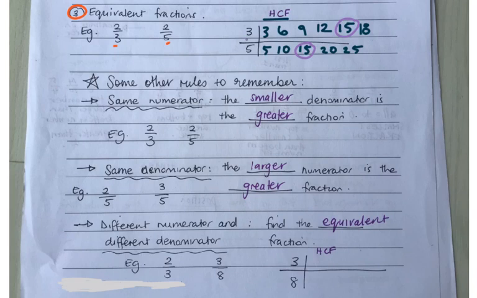So to get from 3 to 15, I've got to multiply by 5. And to get from 5 to 15, I've got to multiply by 3. So now what we're going to do is apply that to each of these fractions here. So 2/3, I've got to multiply the top by 5 and the bottom by 5. And for the denominator 5, we're going to multiply both the top by 3 and the bottom by 3.